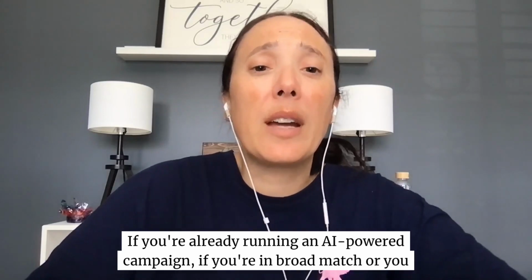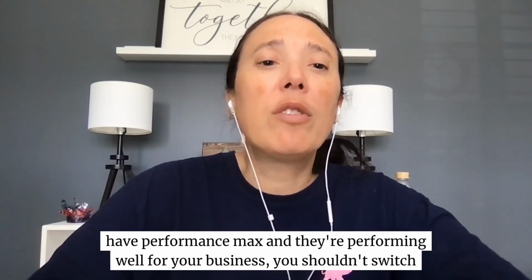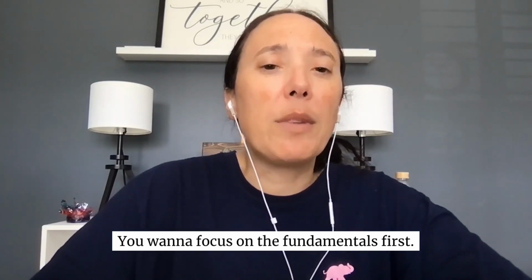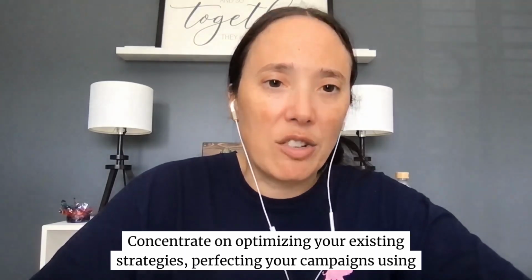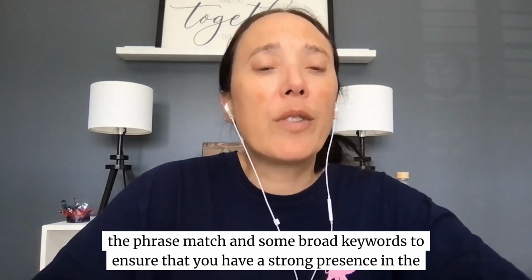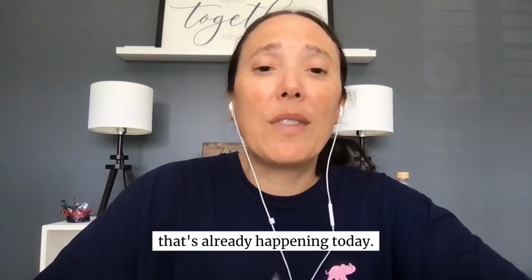If you're already running an AI-powered campaign, if you're in broad match or you have Performance Max and they're performing well for your business, you shouldn't switch your strategy for the sake of just appearing within AI overviews. You want to focus on the fundamentals first. Concentrate on optimizing your existing strategies, perfecting your campaigns using phrase match and some broad keywords to ensure that you have a strong presence in the ad slots around the AI overviews, which again is the default and most common placement that's already happening today.